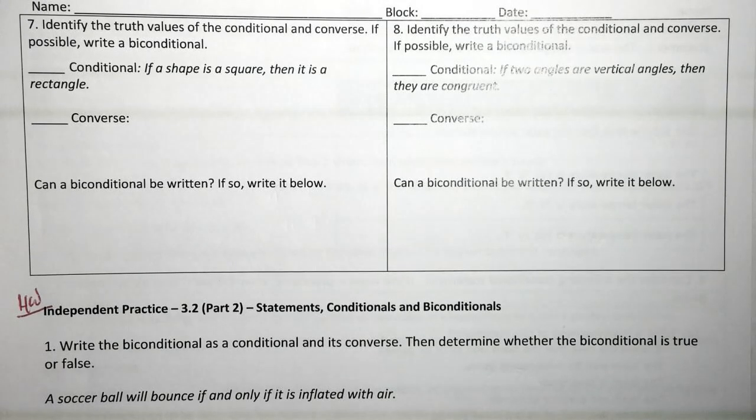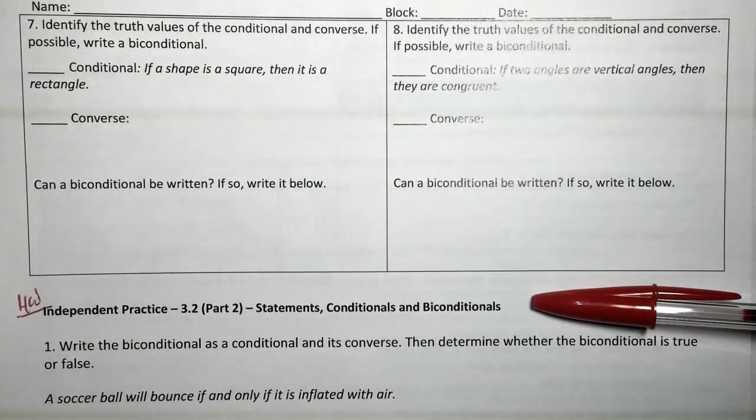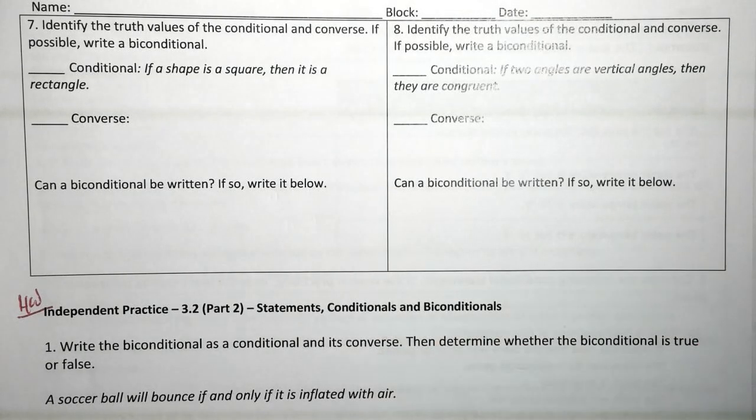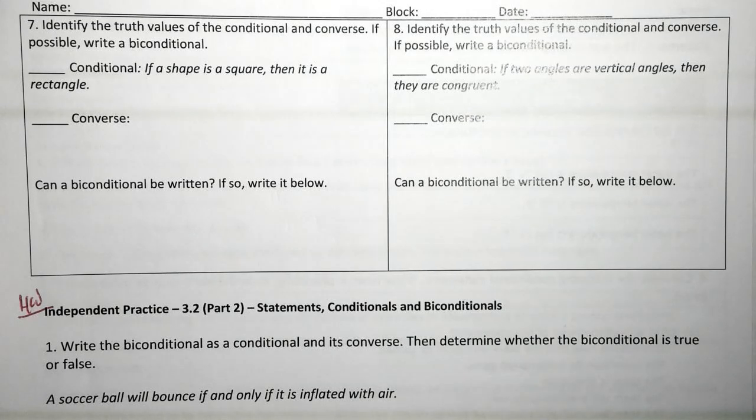So come in Monday, and if you've gone to here and we do the independent practice together, I'll give you extra credit. If you'll go ahead and work the independent practice before class, then I will give you extra credit on that. Just trying to get a little bit ahead, as much practice as we can, so keep that in mind.